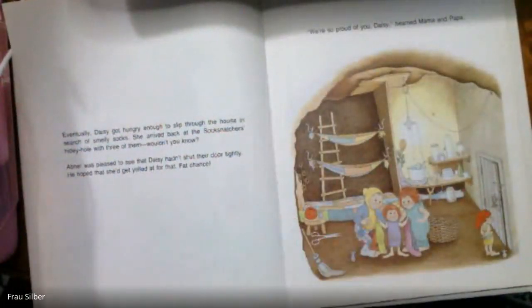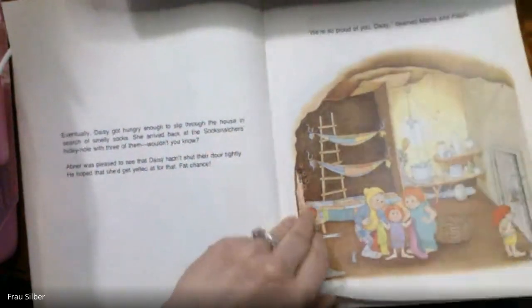Eventually, Daisy got hungry enough to slip through the house in search of smelly socks. She arrived back at the sock snatcher's hidey hole with 3 of them. Wouldn't you know? Abner was pleased to see that Daisy hadn't shut their door tightly. He hoped that she'd get yelled at for that, fat chance. We're so proud of you, Daisy, beamed Mama and Papa.